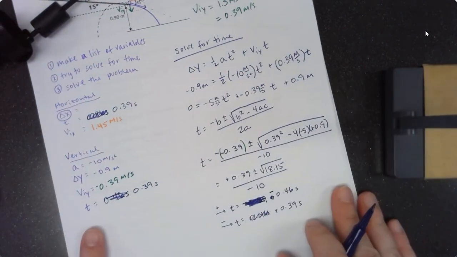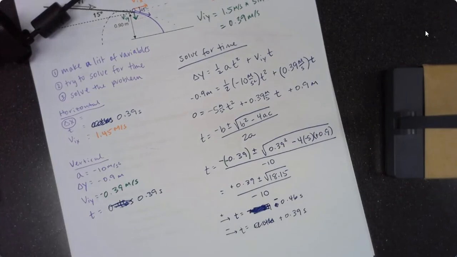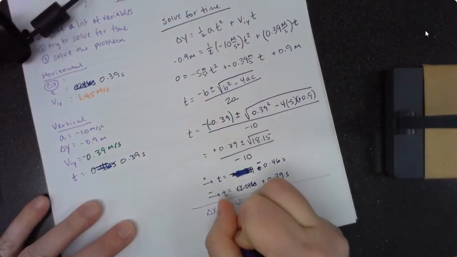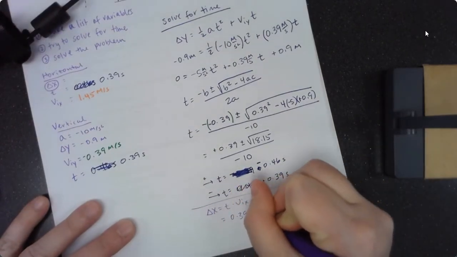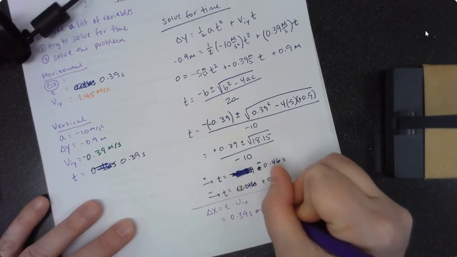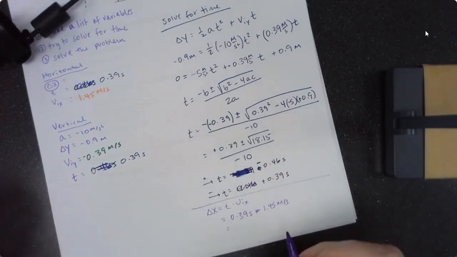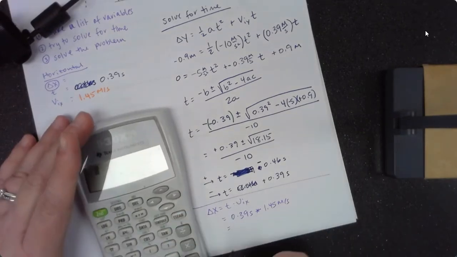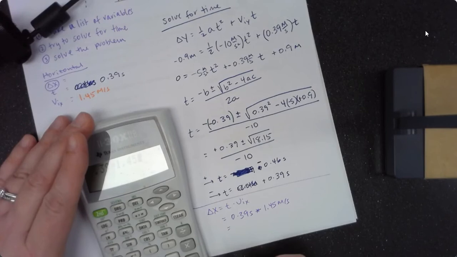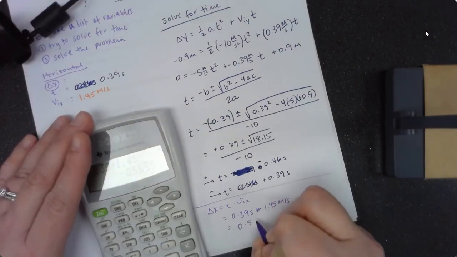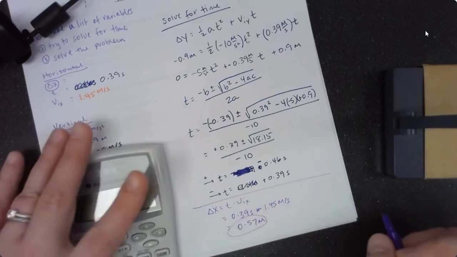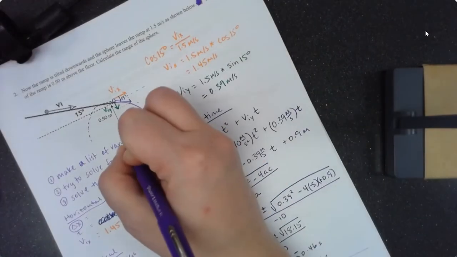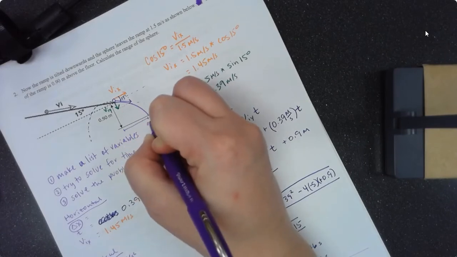Okay, so now we can finally figure out our horizontal range. To figure out our horizontal range, what we need to do is our range is equal to time times our initial horizontal velocity. Our time was 0.39 seconds times 1.45 meters per second. 0.39 times 1.45, so I've got 0.57 meters. So that tells us that our object is going to hit the ground after traveling 0.57 meters.